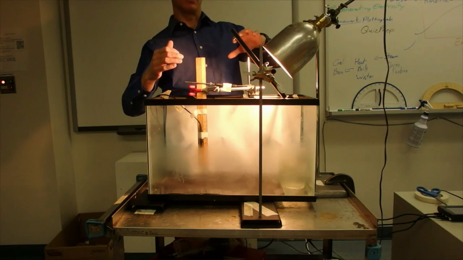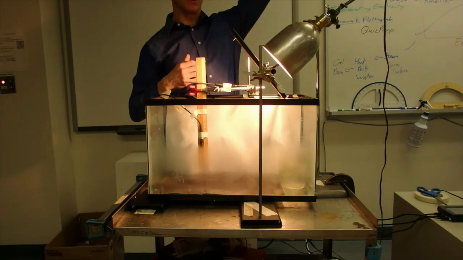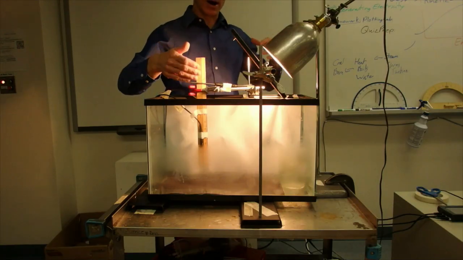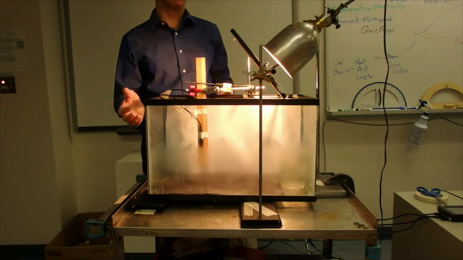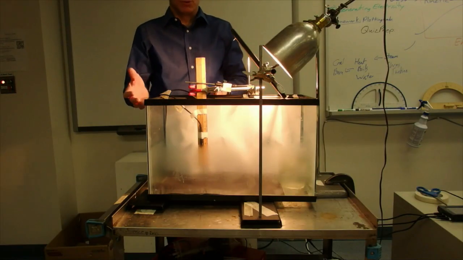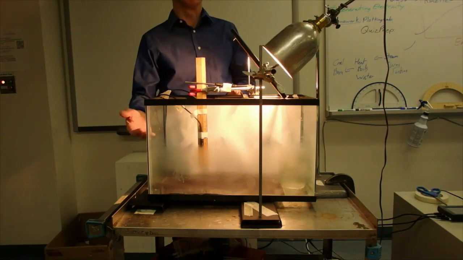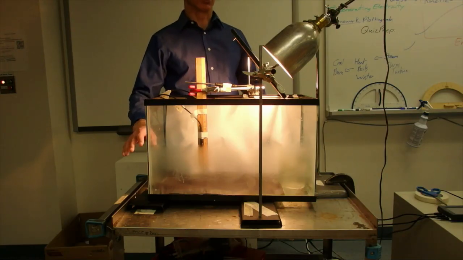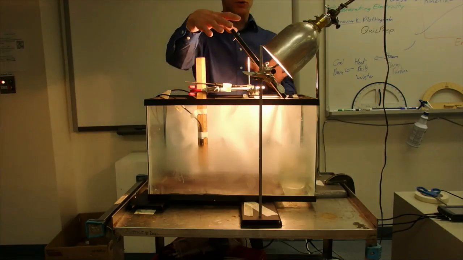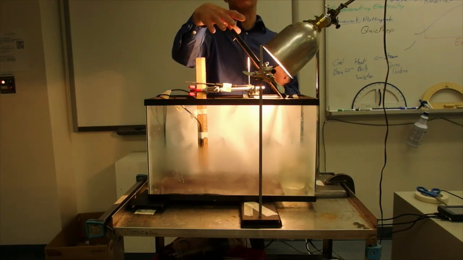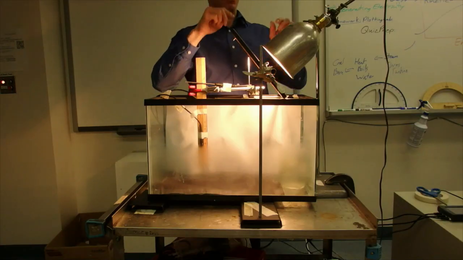Okay? A lot of that infrared light gets absorbed higher in the atmosphere, whereas what we're seeing down here in the fish tank is the greenhouse gases absorbing infrared light that has left the surface and is closer to the surface. Okay? So the greenhouse effect helps keep us a little bit cooler during the day.